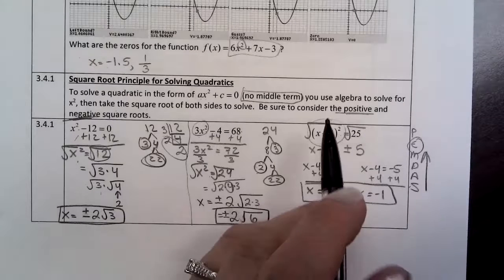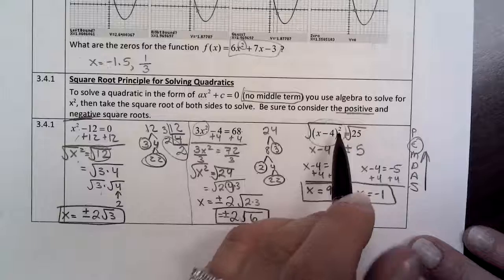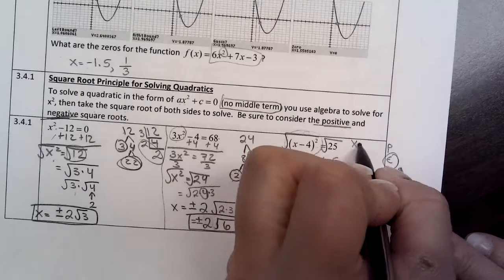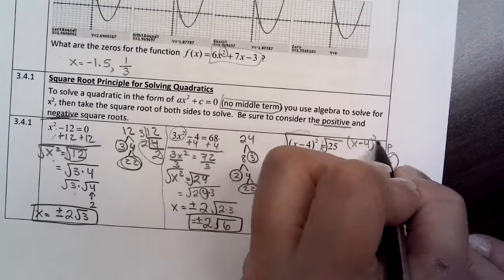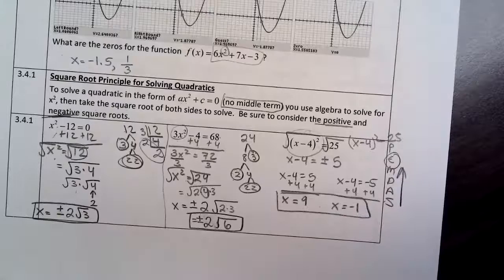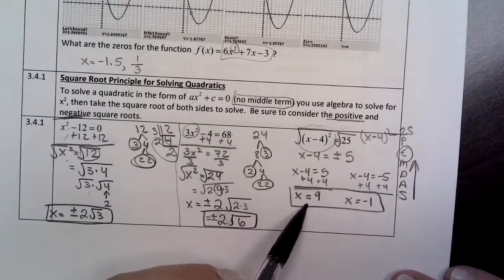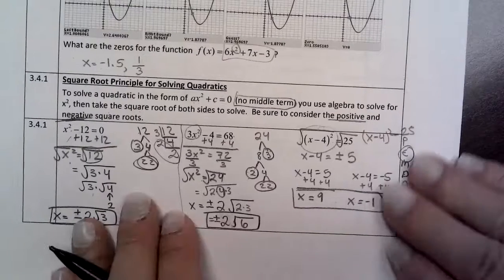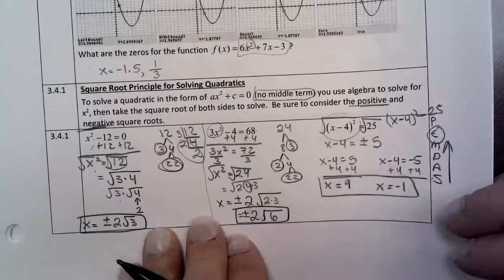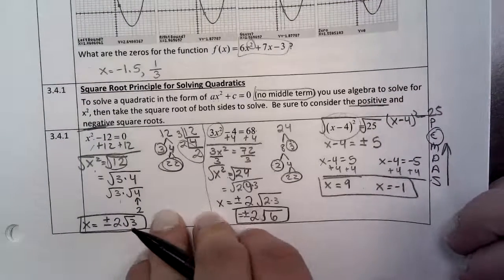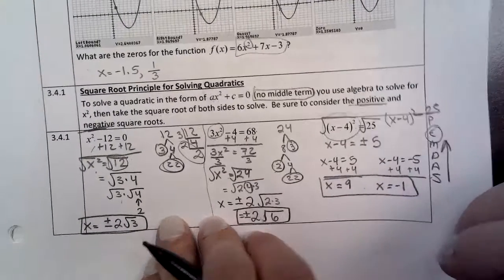this graph right here, x minus 4 squared minus 25, because I would have to have it set equal to 0. So if I was graphing it, I would type in x minus 4 squared minus 25. It would touch the x-axis at 9 and negative 1. You guys are going to need to become very good at this, just like factoring. We're going to be using this a lot.